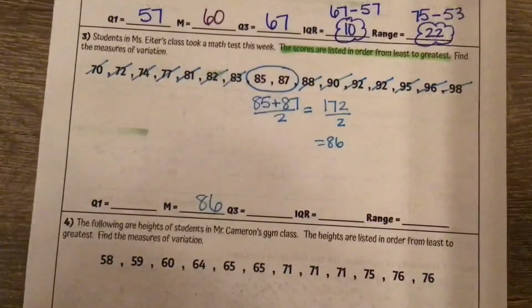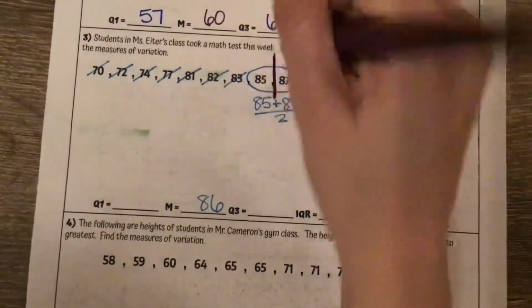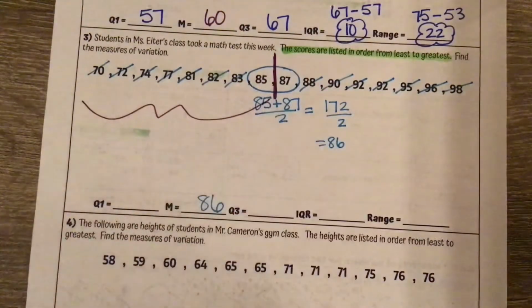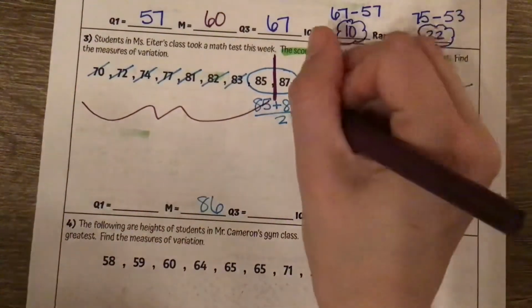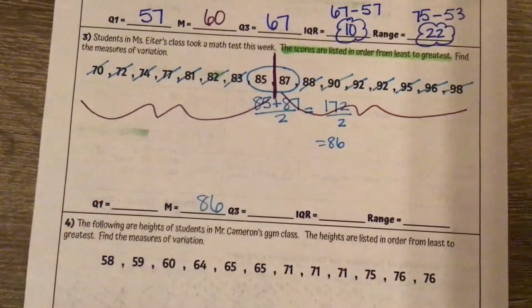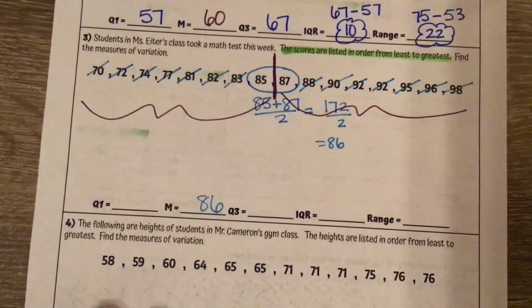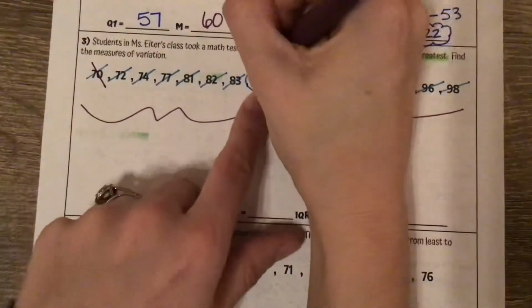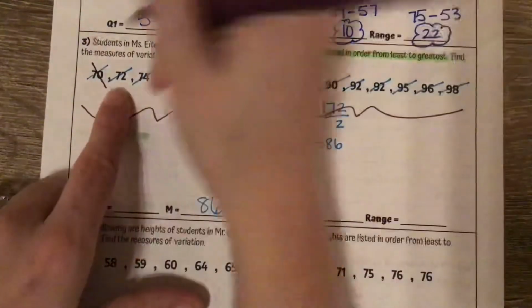When we have two values, we are going to put a line right in the middle of that. 85 is going to be included when we find the Q1, the bottom half. 87 is going to be included when we find the Q3, the top half. So as I'm crossing off, be careful. 70 is my lowest. 85 is my highest.